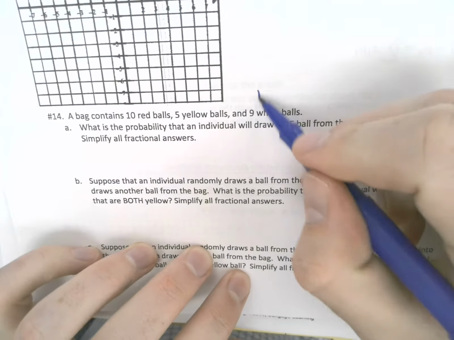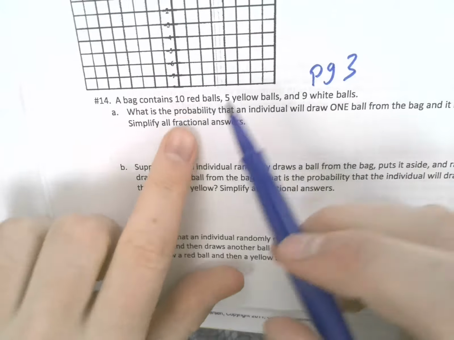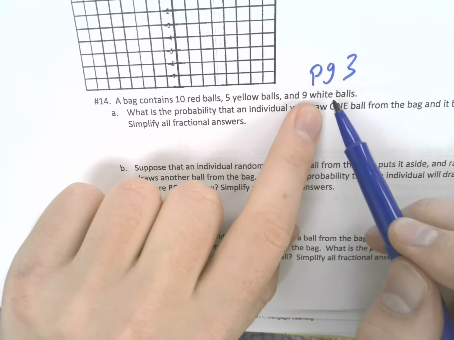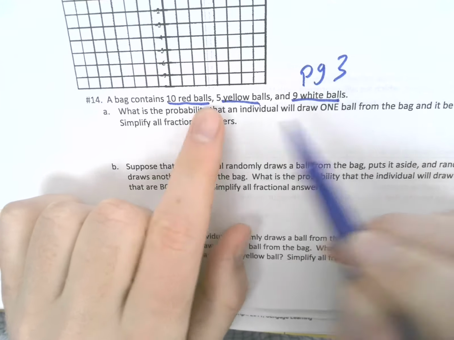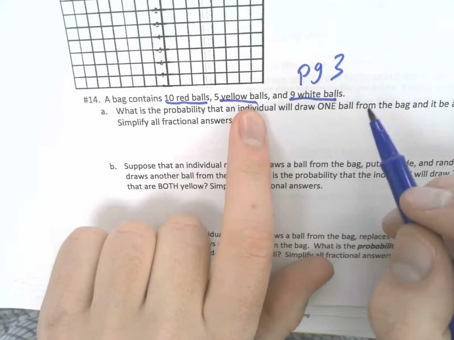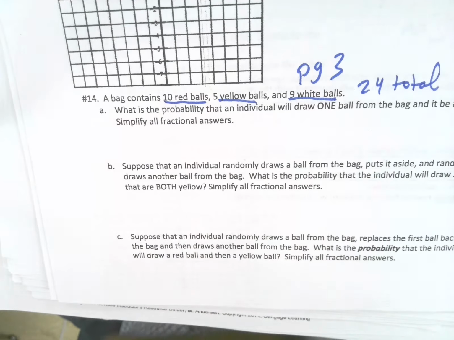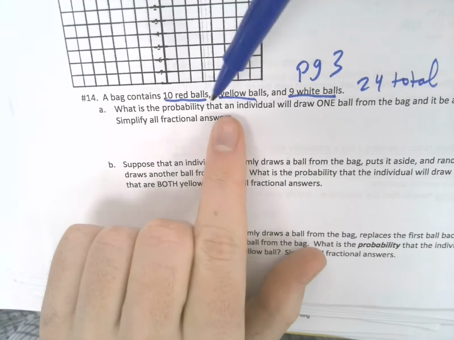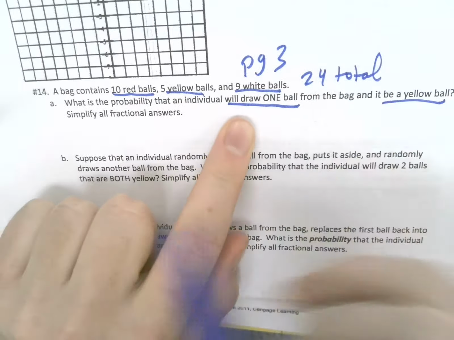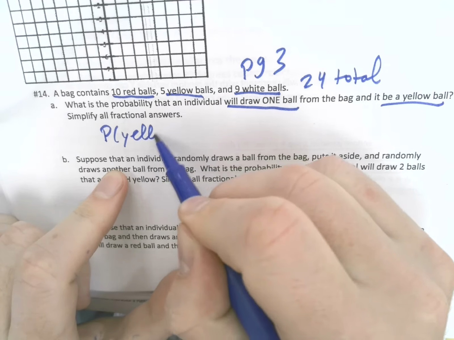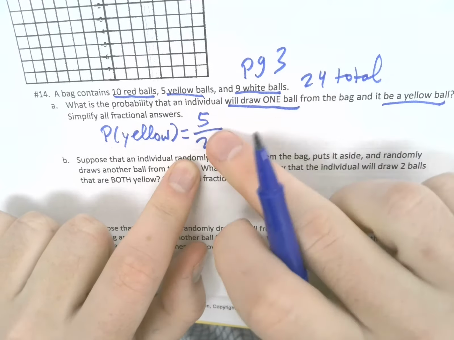All right, guys, so now on to page number 3 of our review. We know a bag contains 10 red marbles, 5 yellow balls, and 9 white balls. So the first thing I would do is add these all up, 10, 5, and 9. So how many total balls do we have in this bag? Looks like 24 total. And that's going to be really important whenever we start to find these probabilities. So what's the probability that an individual will draw 1 ball and that it will be yellow? Okay. So the probability of getting a yellow ball, that's going to be 5 out of 24. That's not too bad.